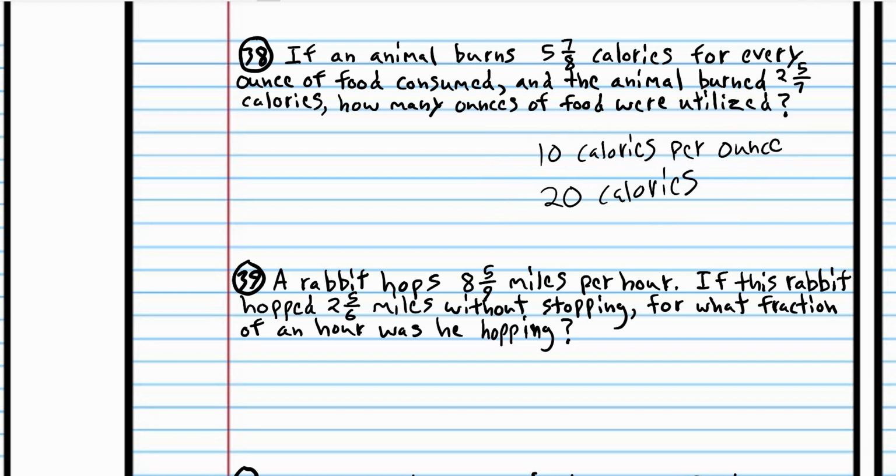Again, 10 calories for 1 ounce. How many ounces for 20 calories? It should just be 2 ounces. But here's the big question. How did you figure that out? What operation did you use? You didn't multiply. If you multiply, you get 200. If you took 10 divided by 20, that would be 1/2. So you did this number divided by this number, which is 2. How many times does 10 go into 20? 2 times. So you took this number, which was calories, and divided it by this number, which was calories per ounce. That's just another way to figure out what operation to use.